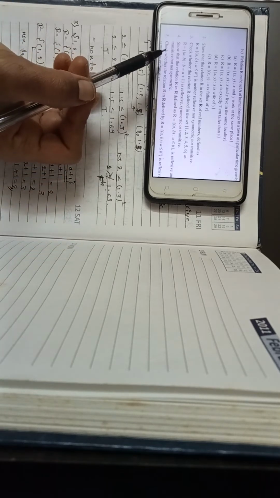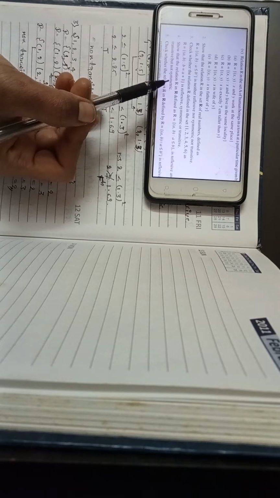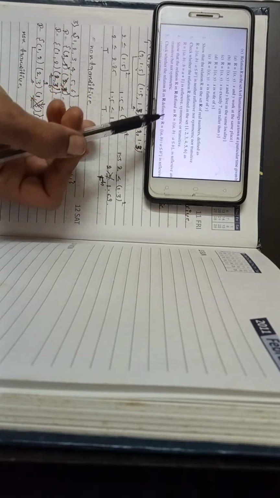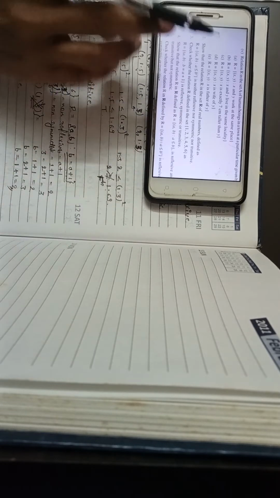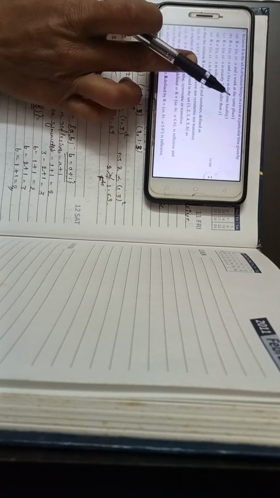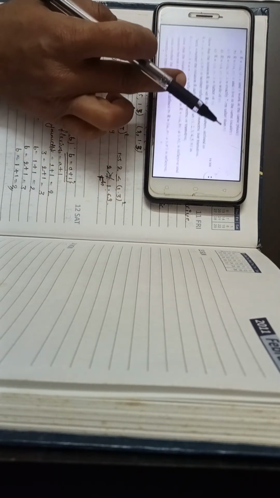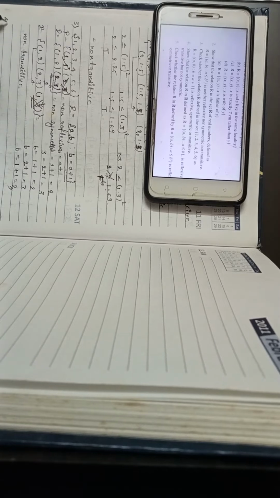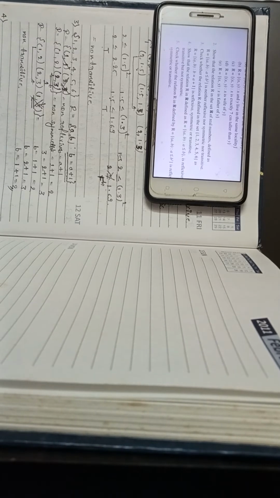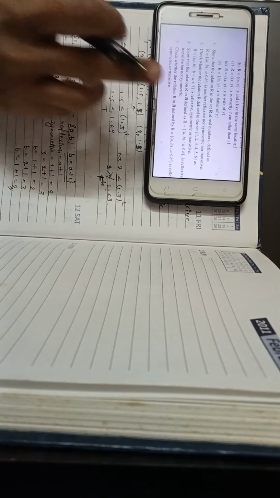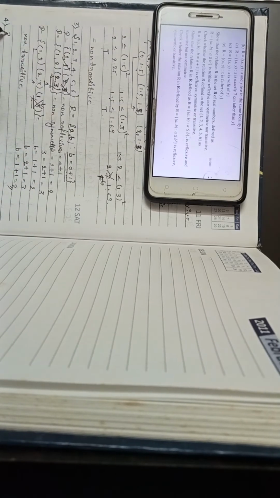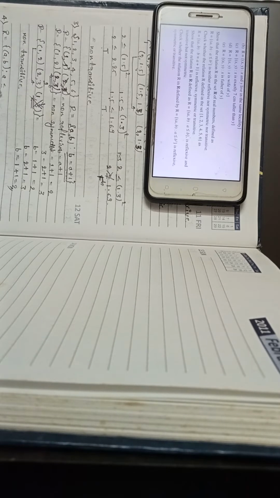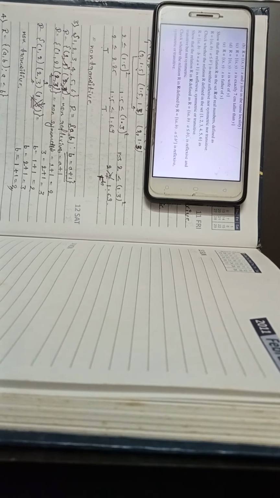Now we will go for the fourth question, that is show that the relation R in R defined as R is equal to A comma A, and A should be less than or equal to B, is reflexive and transitive but not symmetric. So how should we show that? So we will go for the fourth one. See, for the fourth question, they have given a relation R is equal to A comma A. A should be less than or equal to B.